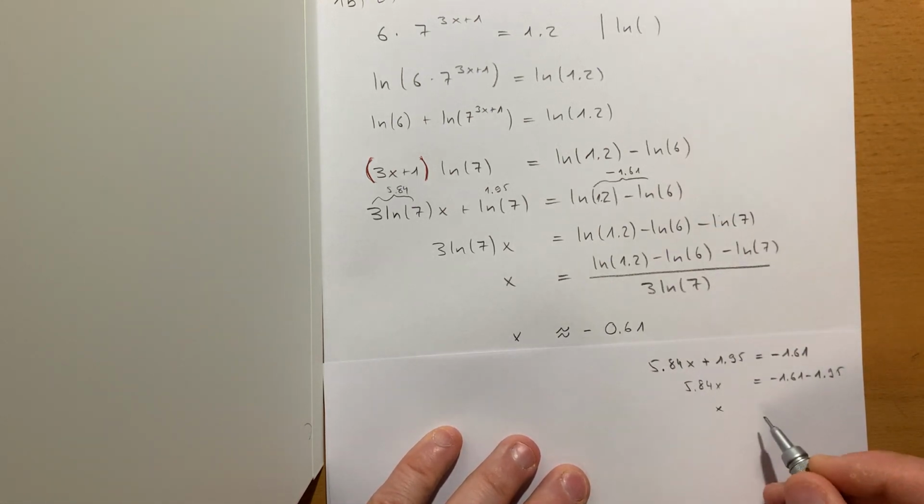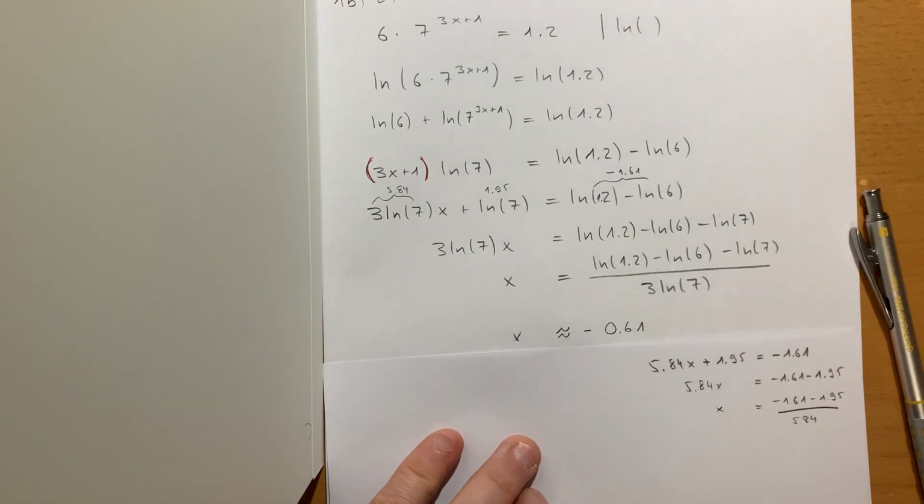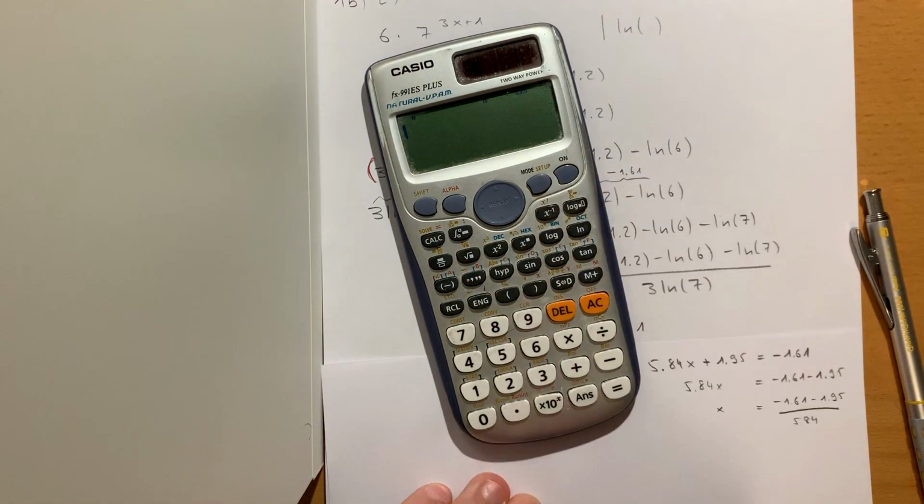So let's see whether this checks out. Minus 1.61 minus 1.95 over 5.84. These are all rounded values.